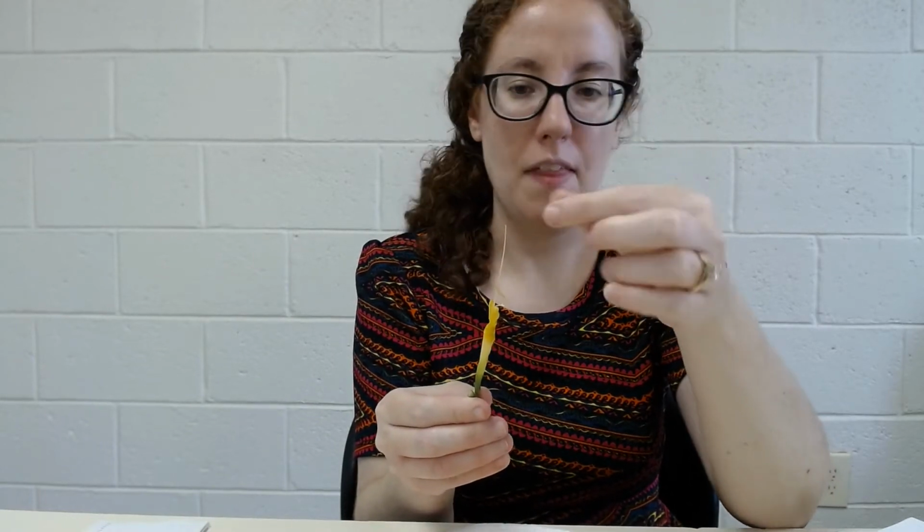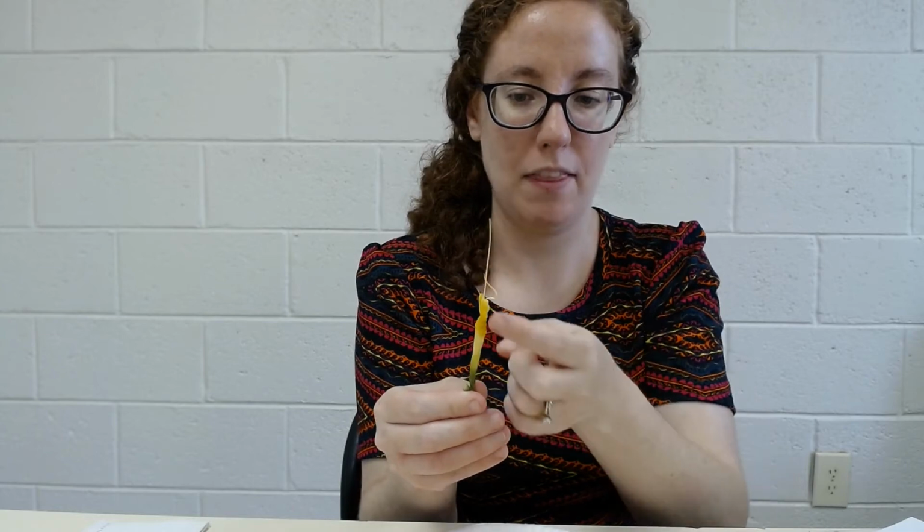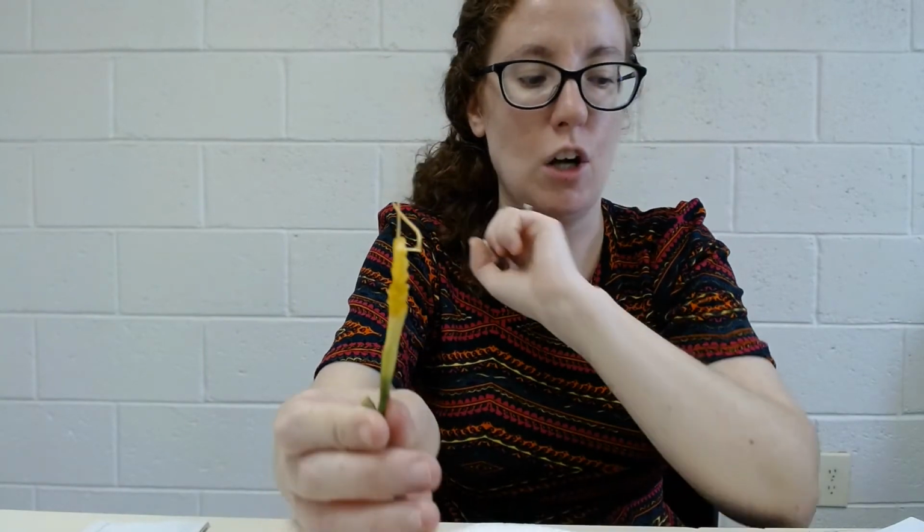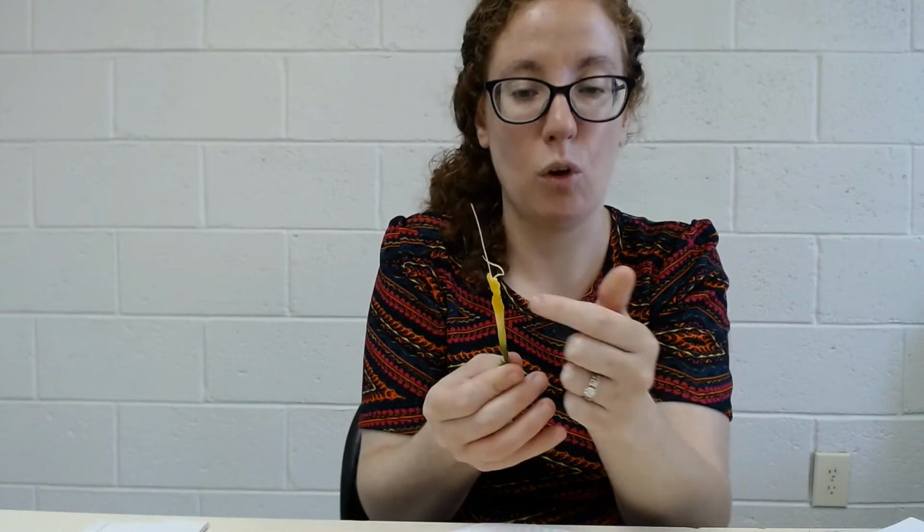I am left with the carpel or the pistil, which encompasses at the very top the stigma, and then the style, which goes all the way down, and then at this base here, you might be able to see it's kind of greenish. That is the ovary with the ovules inside. That has all the seeds in there.